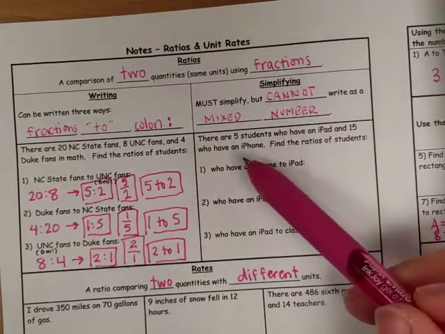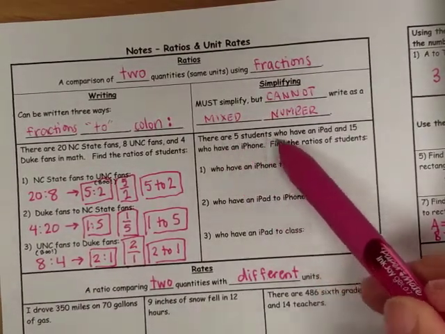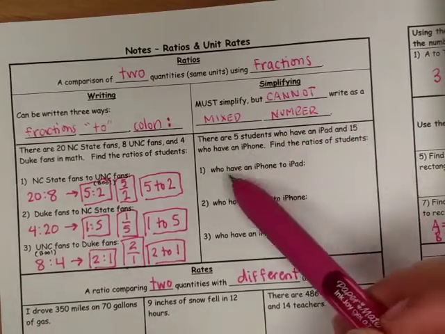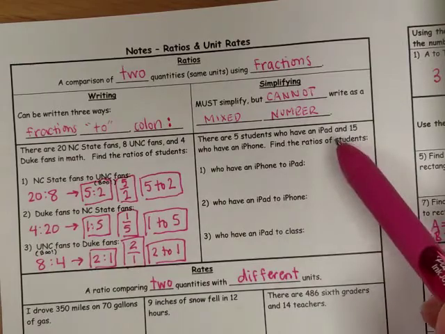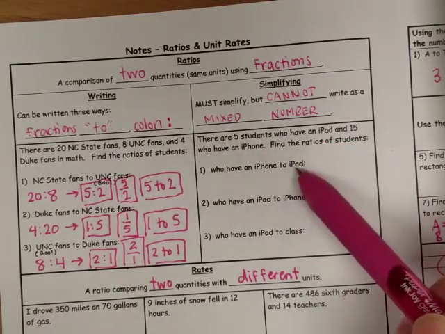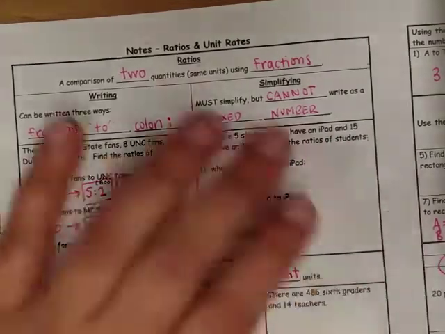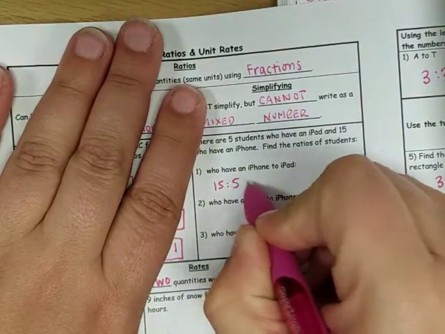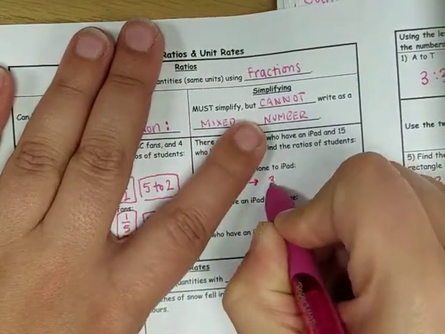All right. Another example, there are 5 students who have an iPad and 15 who have an iPhone. Write the ratios of students. So who has an iPhone, right here, 15, versus who has an iPad, 5. So 15 to 5 ratio, which can be reduced to 3 to 1.